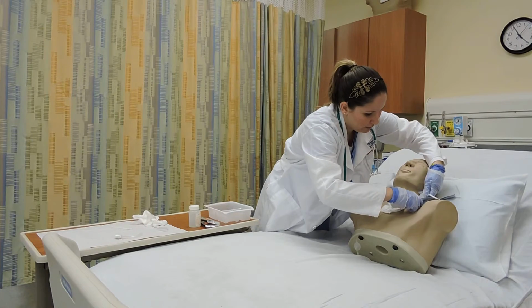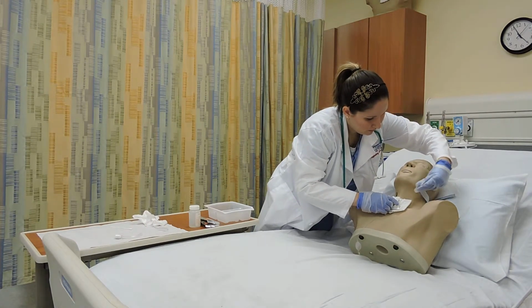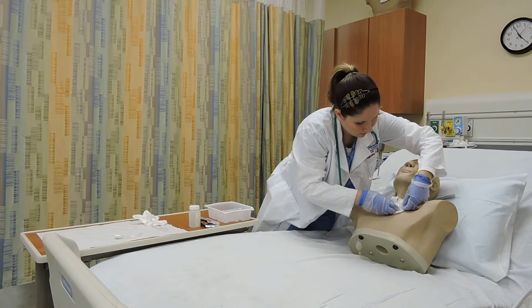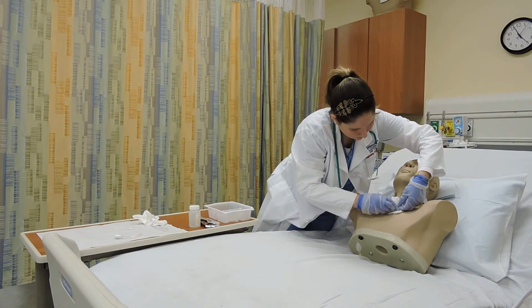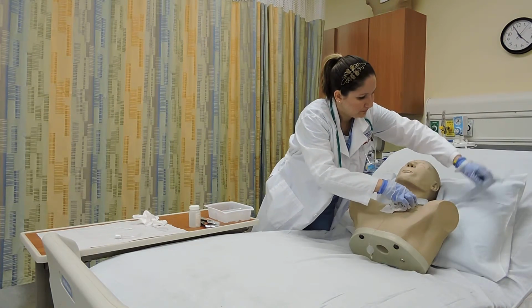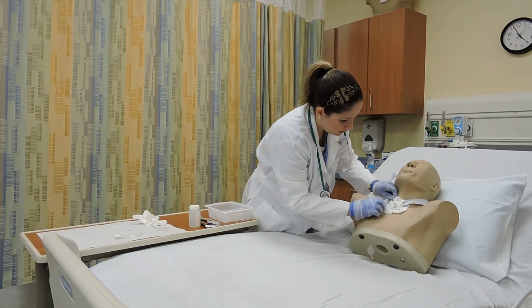We're going to remove the other side. And secure it. And we can readjust the gauze if we need to.